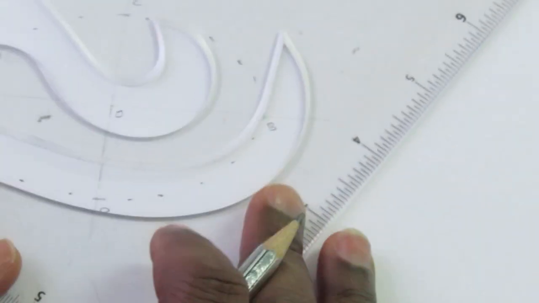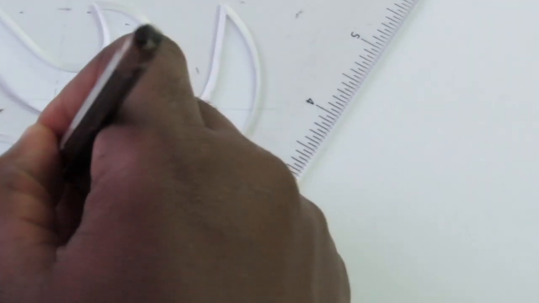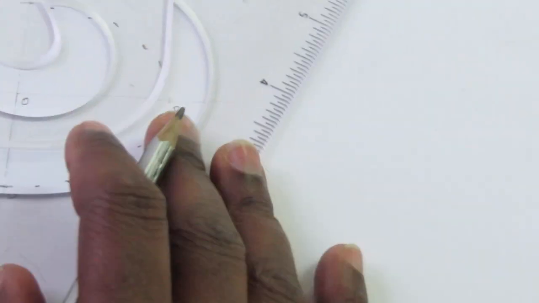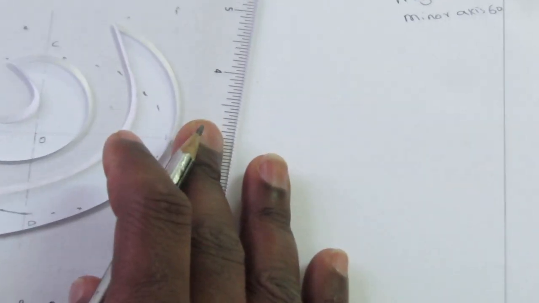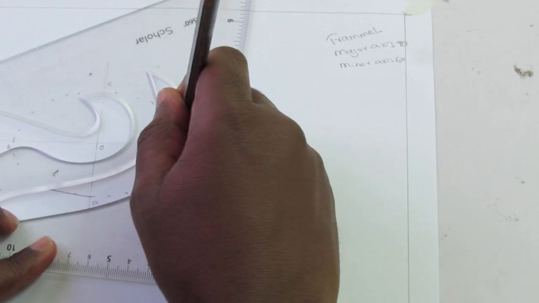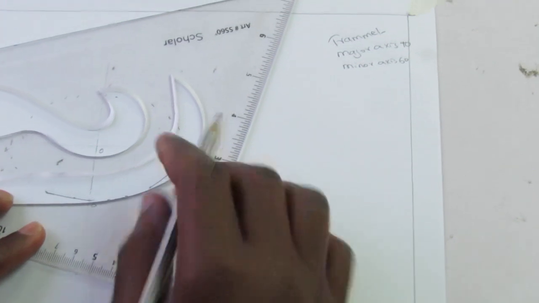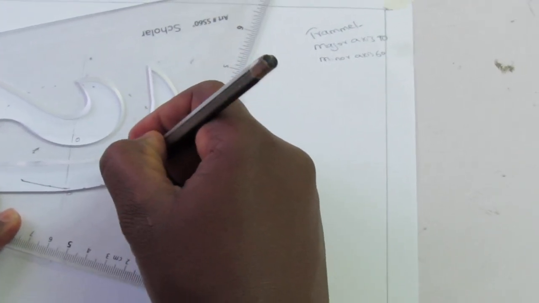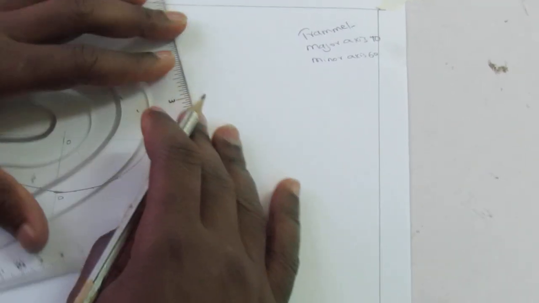So what next? The next thing to be done here is to join the dots. It's very easy to do. So what we are interested in here is a very smooth curve. So you look for the points keenly.